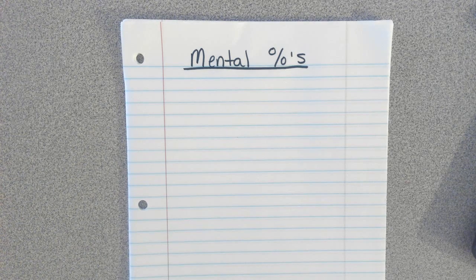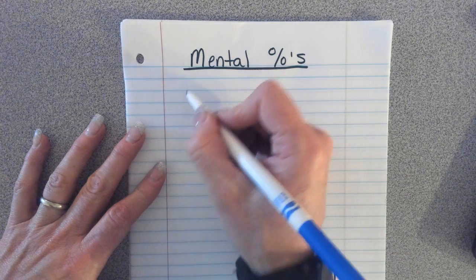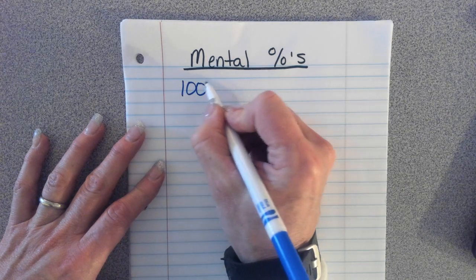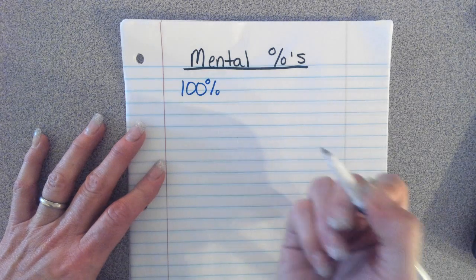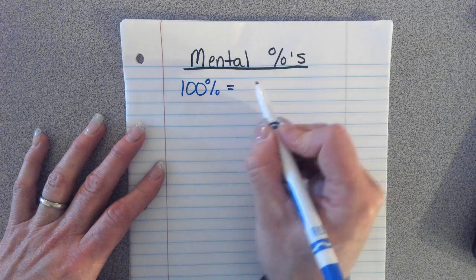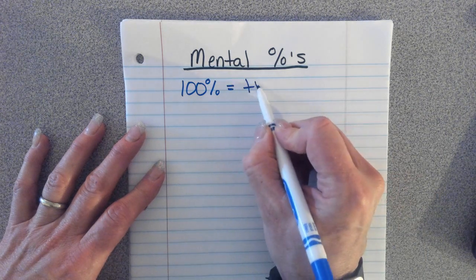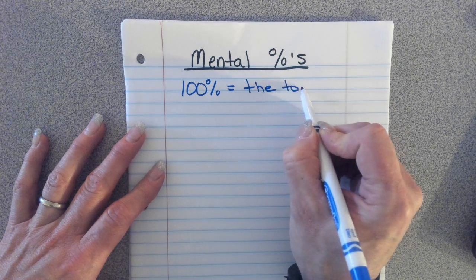Here's a quick lesson on mental percents, and mental percents are fabulous because we, as adults, use them in everyday life whenever we're calculating a tax or a tip or even a discount on any kind of an item. So let's start off with the easiest one, 100%. Mentally, if you're paying 100%, you're going to pay a whole amount or the total amount. So let's write 100% is the total amount.